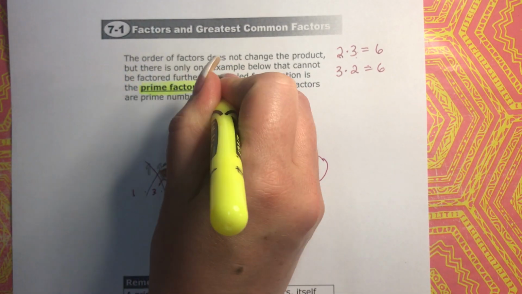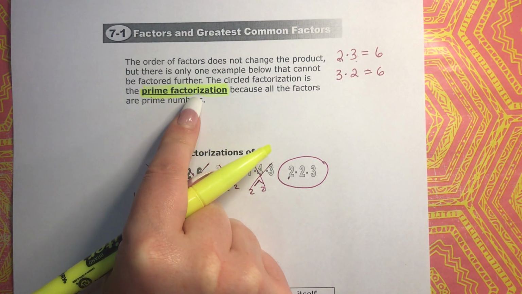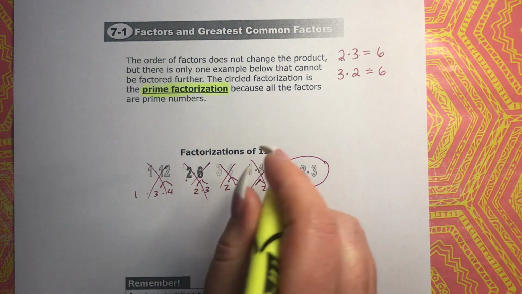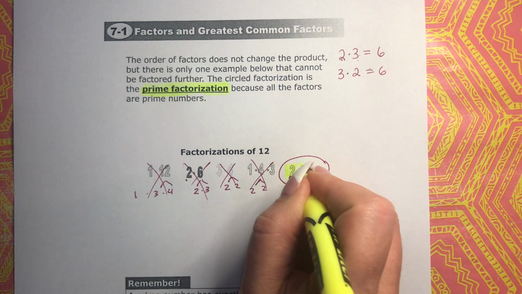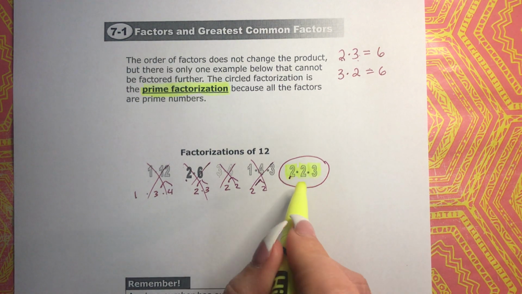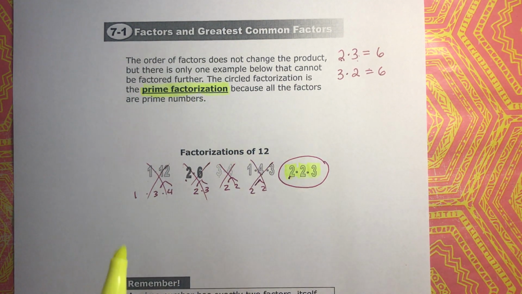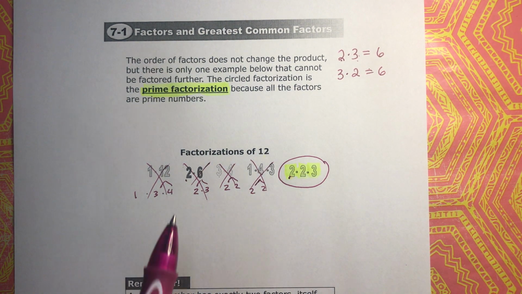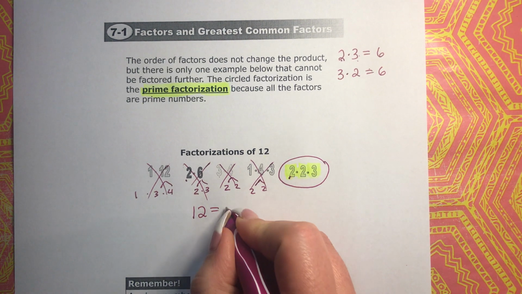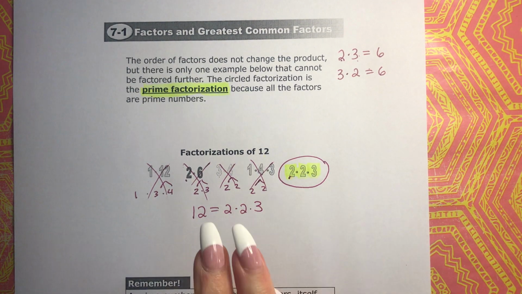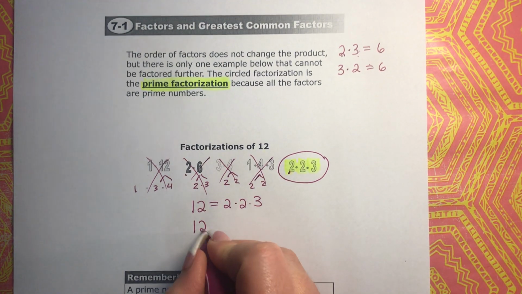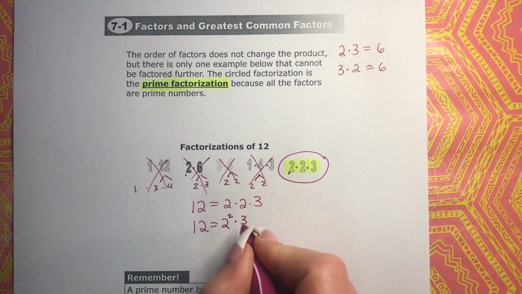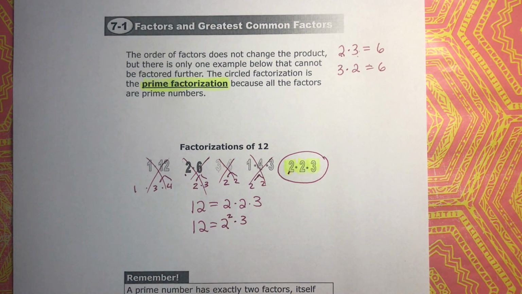Prime factorization, right? So prime factors, that basically means that every single one of these factors has to be a prime number. 2 is a prime number. 2 is a prime number. 3 is a prime number. So this is the prime factorization of 12 because all of the factors are prime numbers. So the prime factorization of 12 would be 12 is equal to 2 times 2 times 3, or we can write it as 2 squared times 3, right? Because 2 times 2 is the same thing as 2 squared.